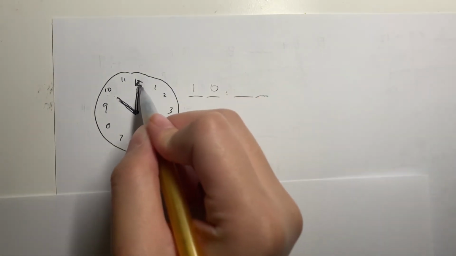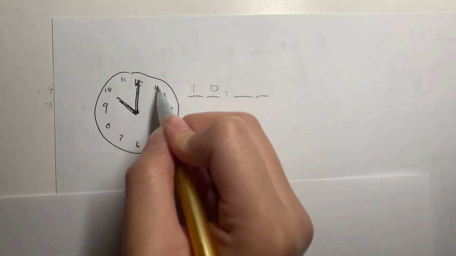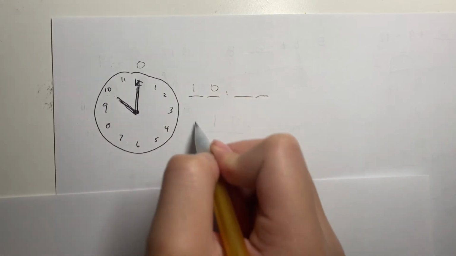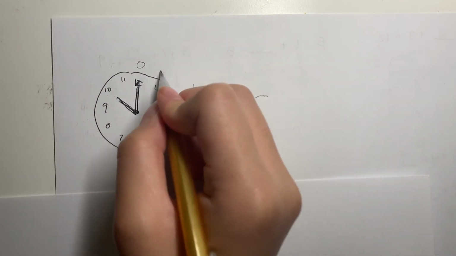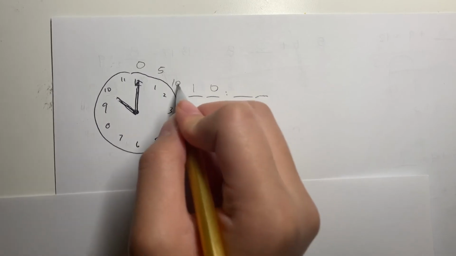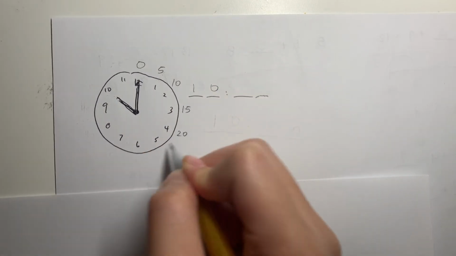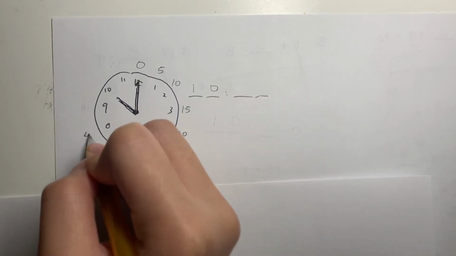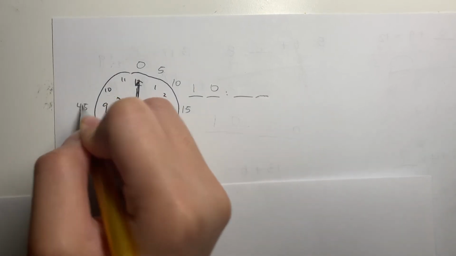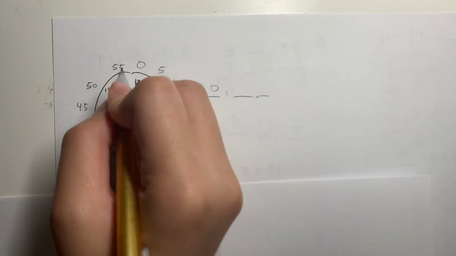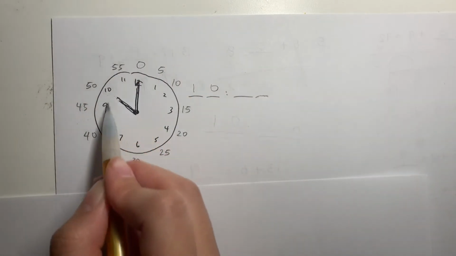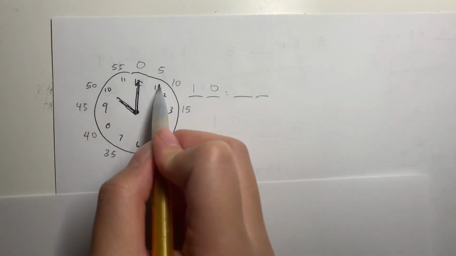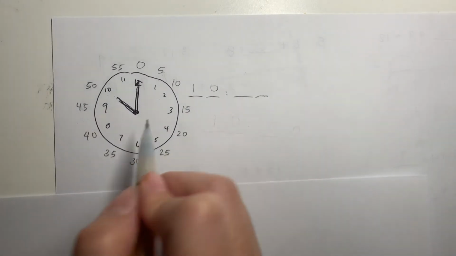And we have the minutes here. So for the minutes, you're going to have this times 5. So this will be 0. We're going to start from 0. We're going to count by 5 for each number. So 1 will be 5. This will be 10, 15, 20, 25, 30, 35, 40, 45, 50, 55. So these numbers on the inside are the hours. The numbers on the outside are the minutes. We're going to imagine there are 5 ticks between each number.